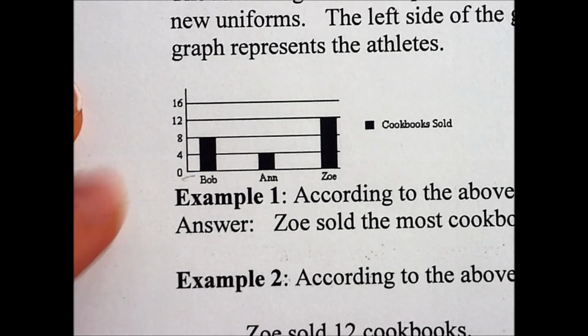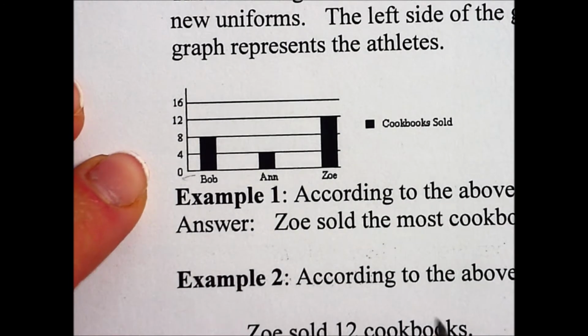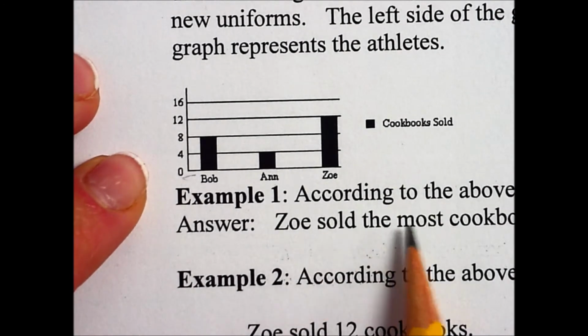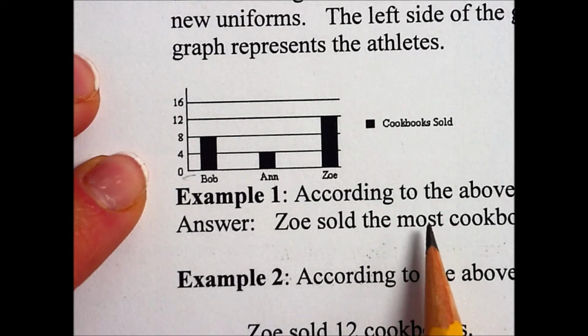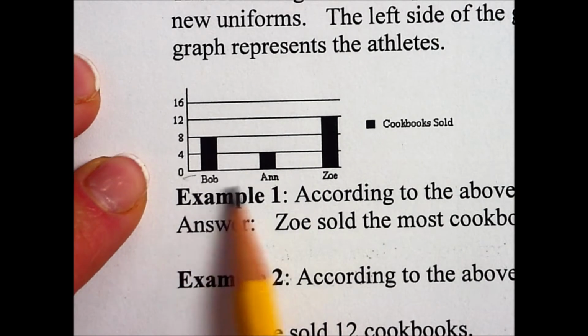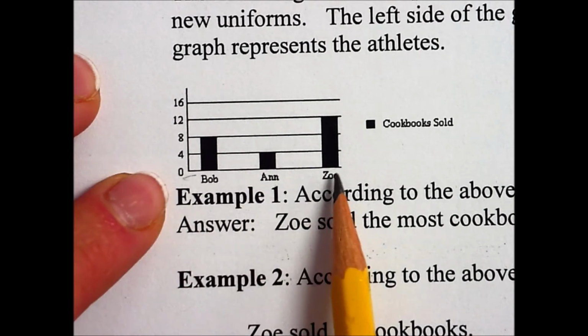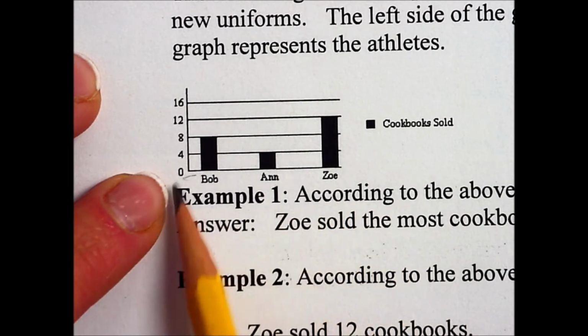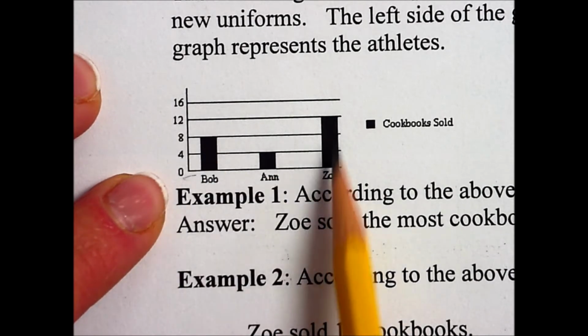Okay, so if we take a look at the bar graph that's provided, the question might be, according to the graph, who sold the most cookbooks? We'll just take a look at the names of the people, and if it's the most, we'll want the bar that is the highest. And so we take a look, and Zoe sold the most cookbooks.